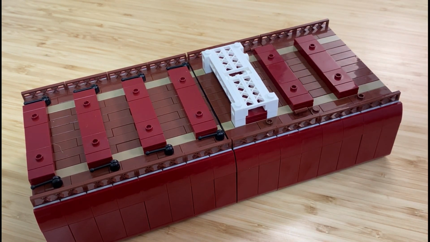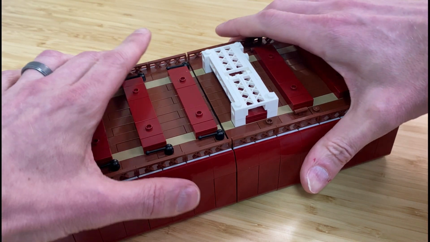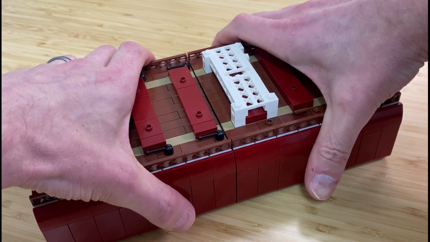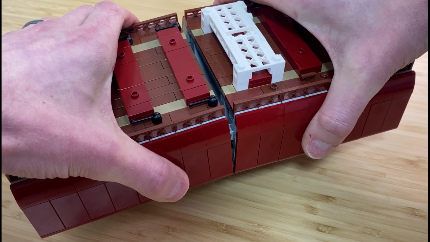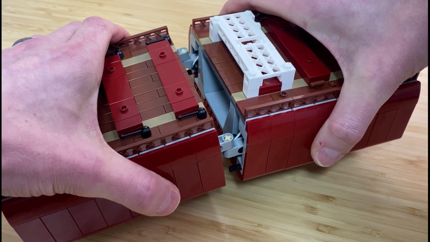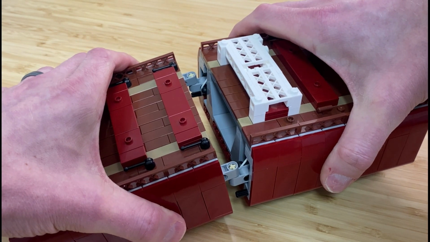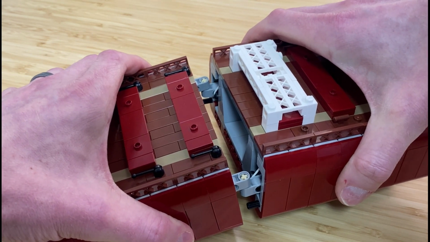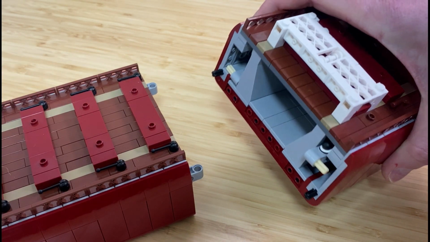The problem came when I tried to simulate what that weight would do. If I pick this up and just put a little bit of stress on it, it all comes apart. You can see they're still connected. Those pins are still in there, but that's because those whole arms just came off of the wall.